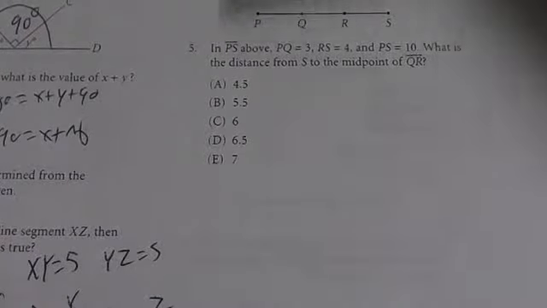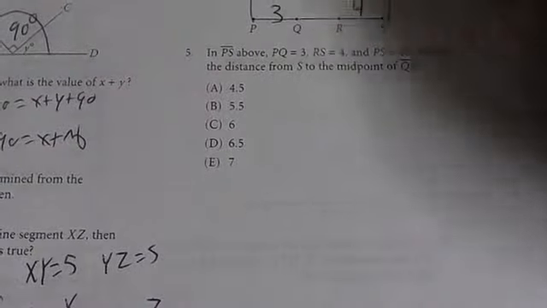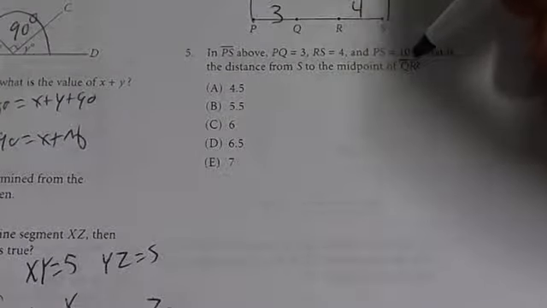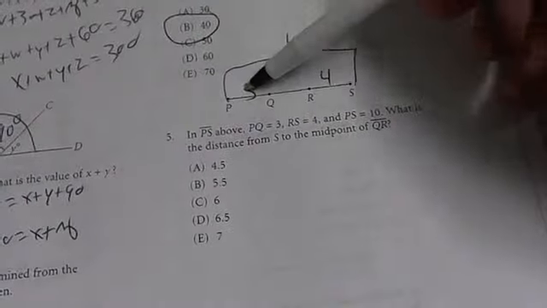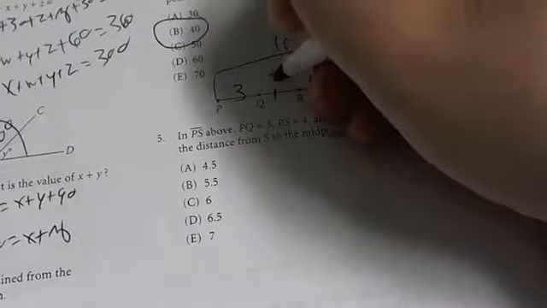In line PS above, PQ is 3, RS is 4, and PS is 10. So this whole thing here is 10. What is the distance from S to the midpoint of QR? Okay, so we're missing QR. So this is 3, this is 4, that makes 7. The whole thing is 10, so this has to be 3.